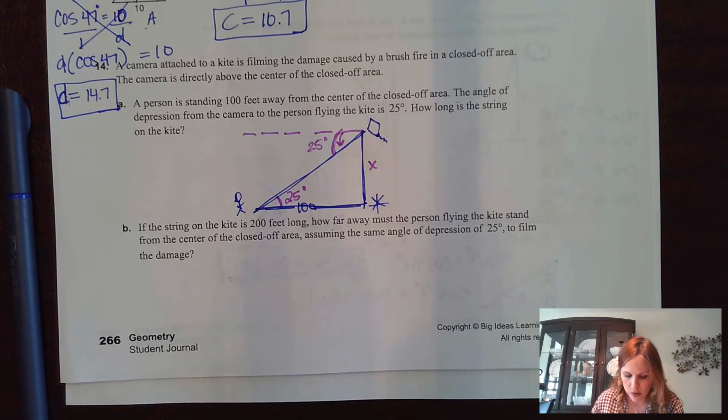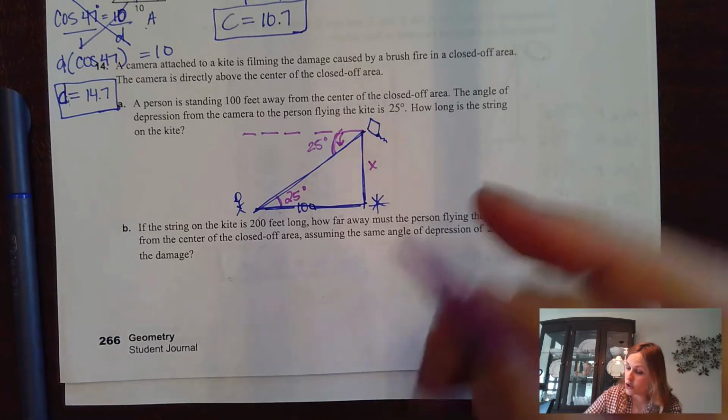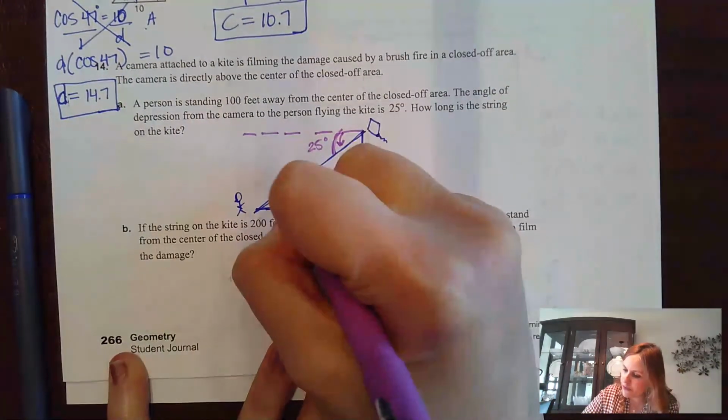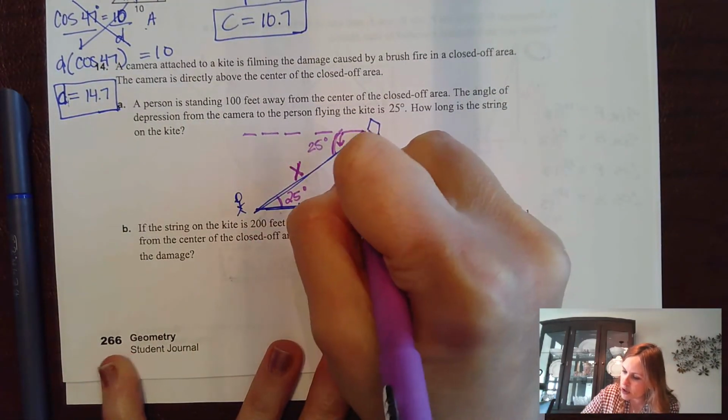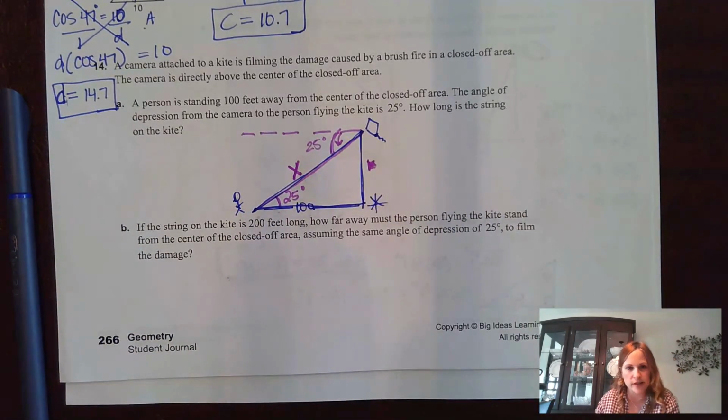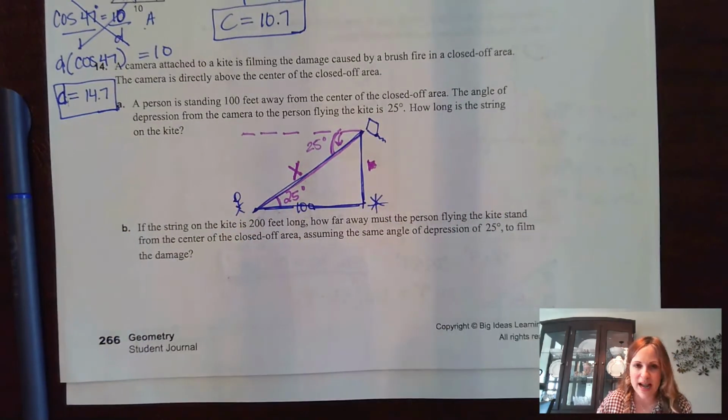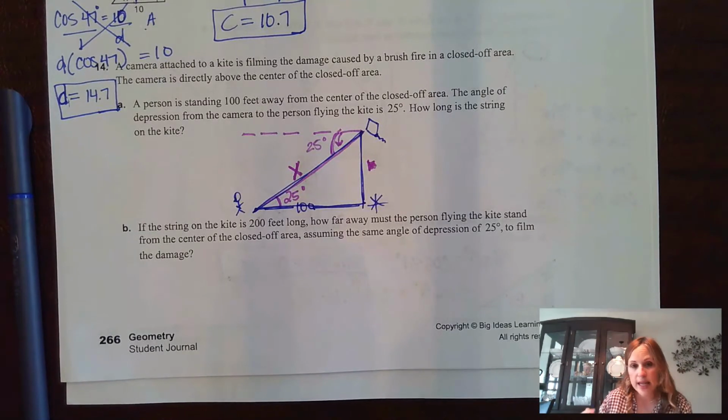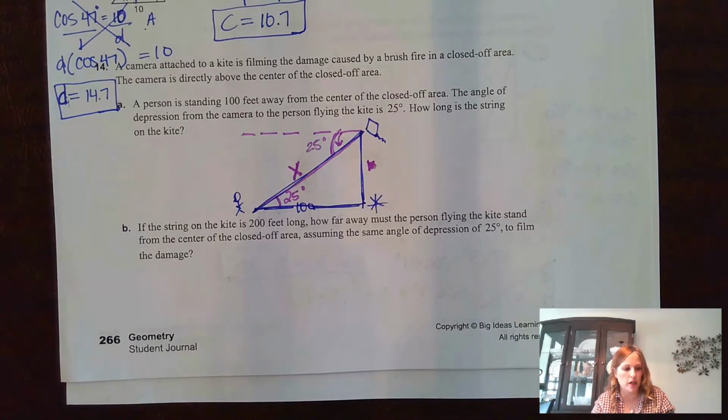The angle of elevation, how long is the string? We're not doing this. We're actually figuring out how long the string is. The string is attached from the kite to the person, so that's what we're trying to find, which is the hypotenuse. All right, take inventory of what you're provided and then decide which trig function you're going to use.